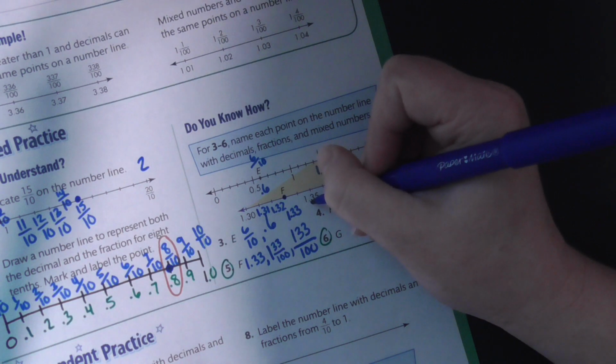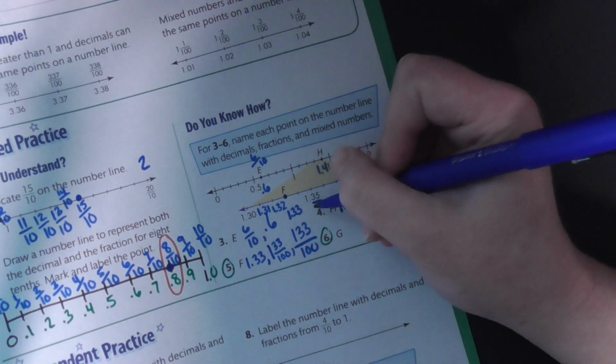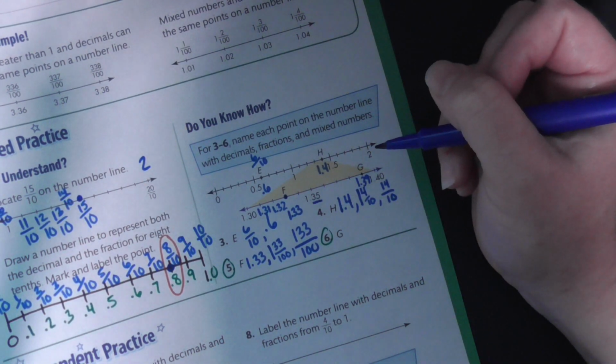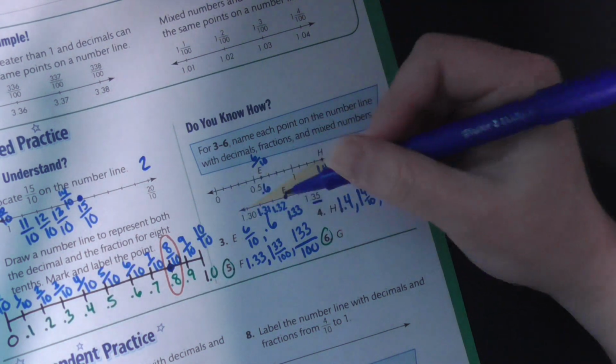So if you have just one number to the right of your decimal, you can put it over 10 and it will be the 10th place.